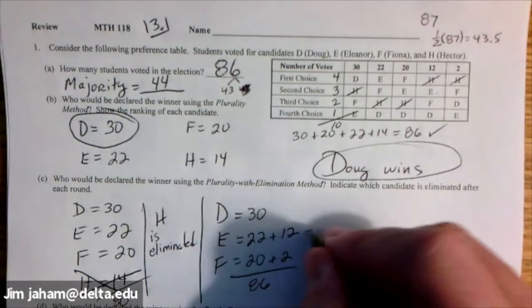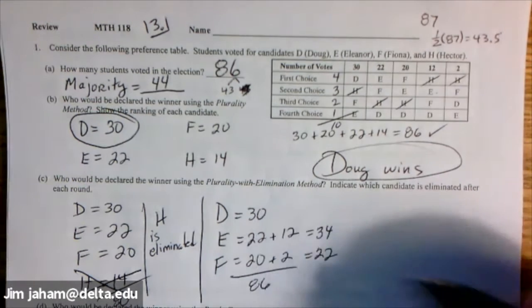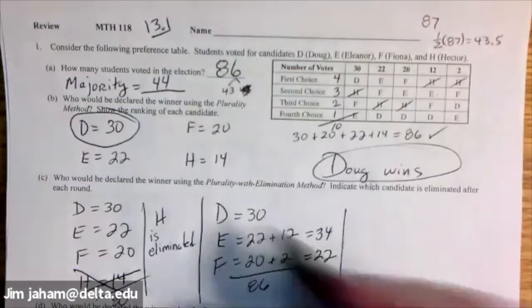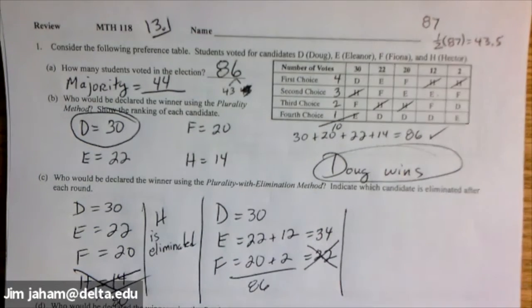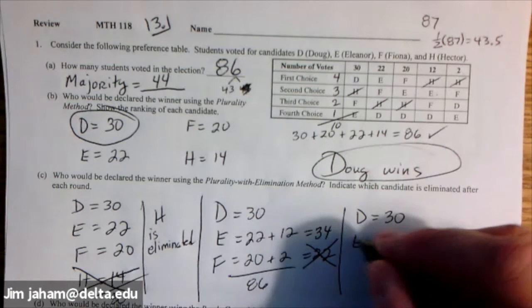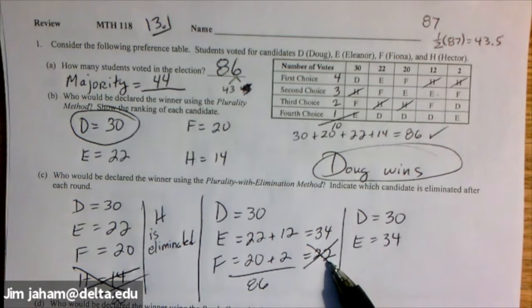All right, so E gets 34 and F gets 22. That's 56 plus the 30. Still no majority. So we eliminate the candidate with the fewest number of votes, and that would be F. So now we have D has 30 and E has 34, and we have to see where these 22 votes are going to go now.